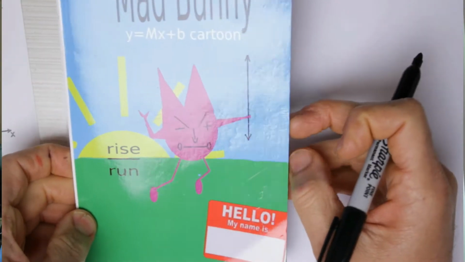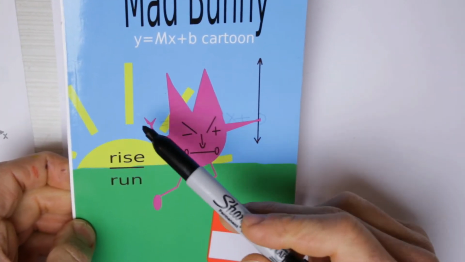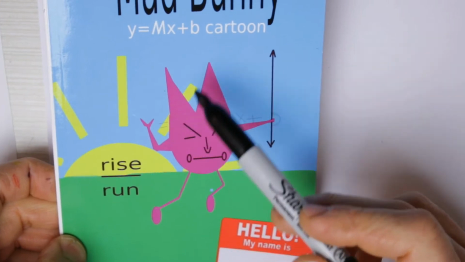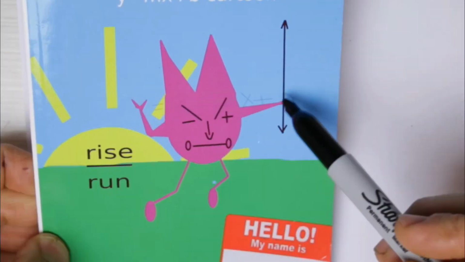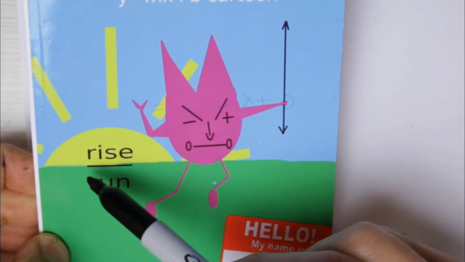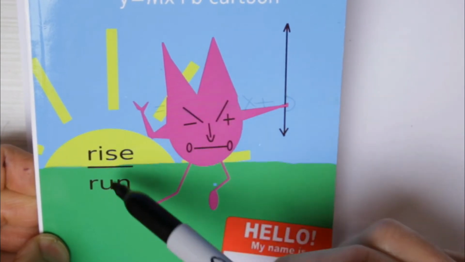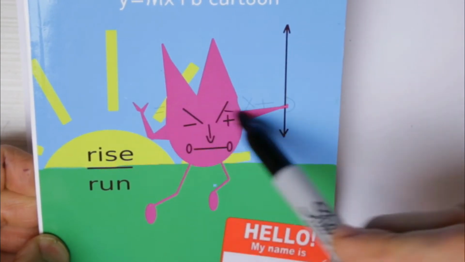So let me show you y equals mx plus b in Mad Bunny picture form to try to remember, okay? So you see y equals mx plus b. It's holding the spear. And then it's running with the sun rise over the run of the bunny going to work, getting its money. So let's try to draw that.